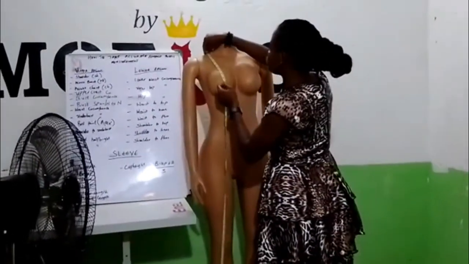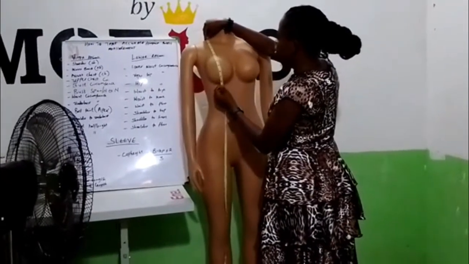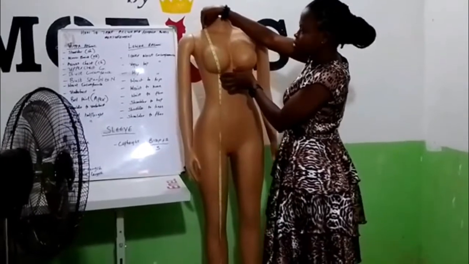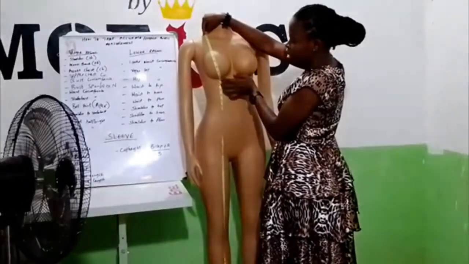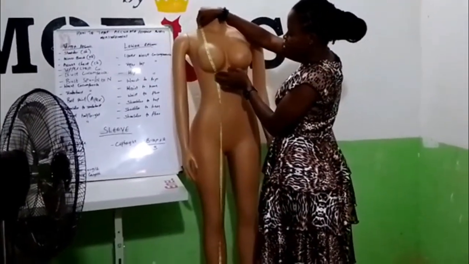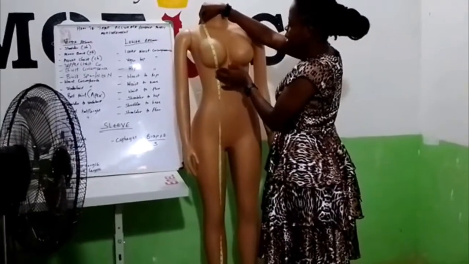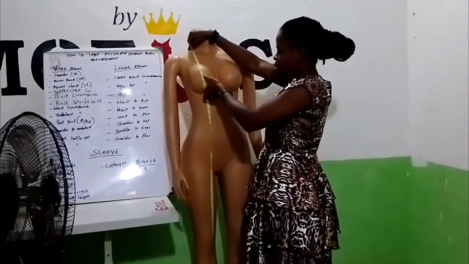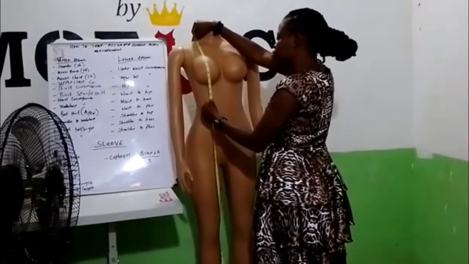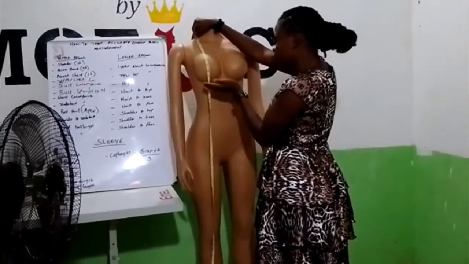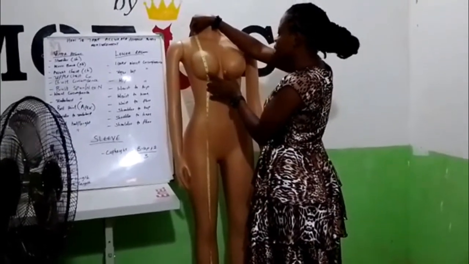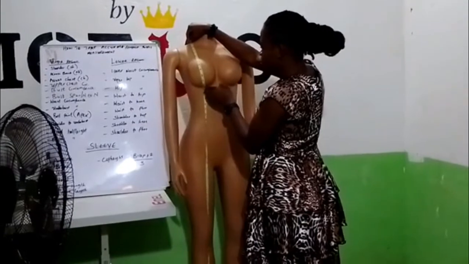Alright. Then shoulder to under bust. This is how you measure it, from shoulder. You pass it across the bust and then to under bust. Alright, you take the measurement, just leave it like so. Okay, because the bust is taking some parts. Don't take it straight like this. Make sure you pass it under like so, because the bust will be taking some part of your dress.